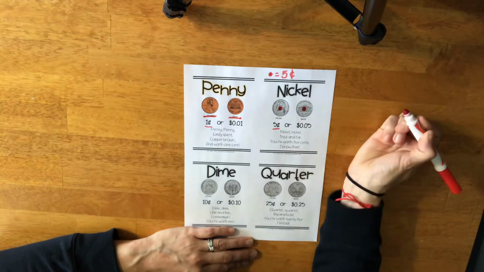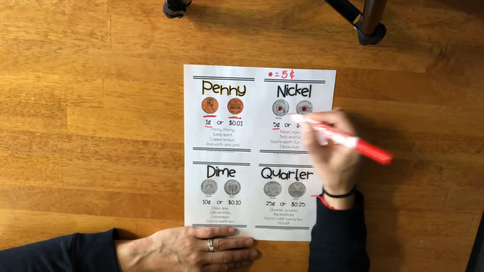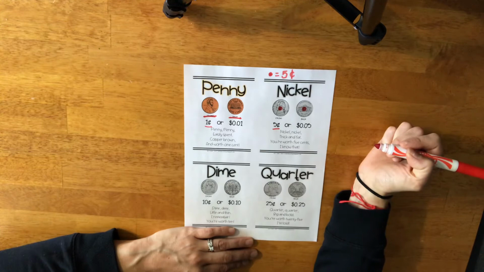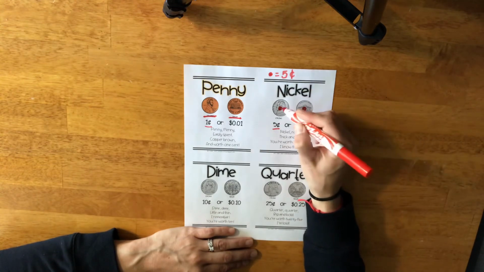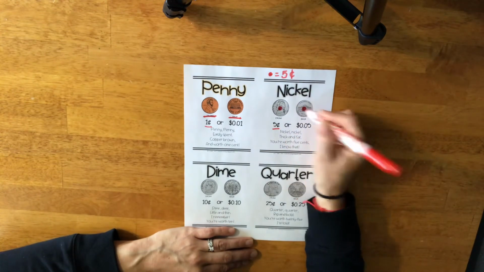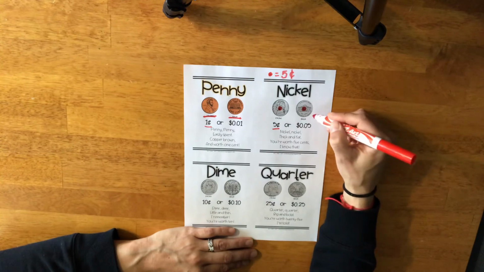Let's say I have 2 nickels here, okay, and I wanted to count to see how much money I had all together. I would skip count by 5s. 5, 10. These 2 nickels are worth 10 cents.